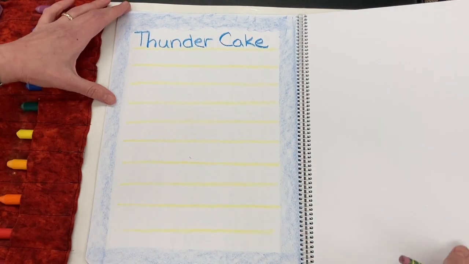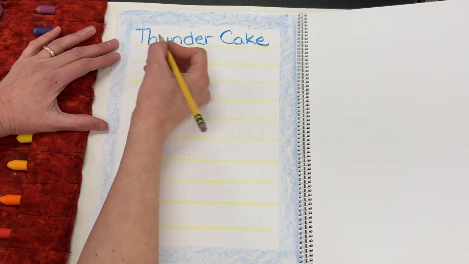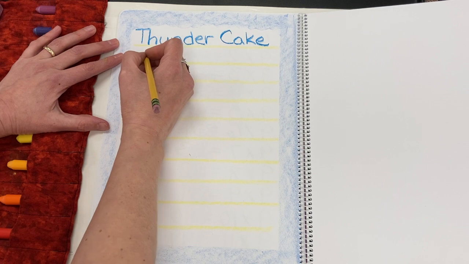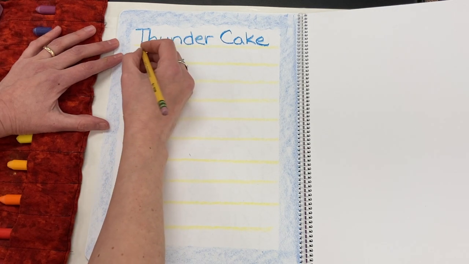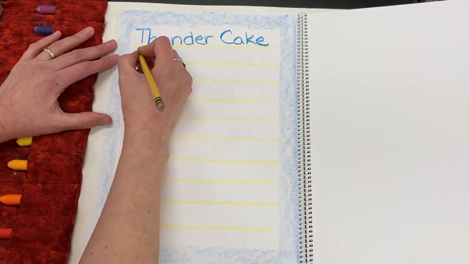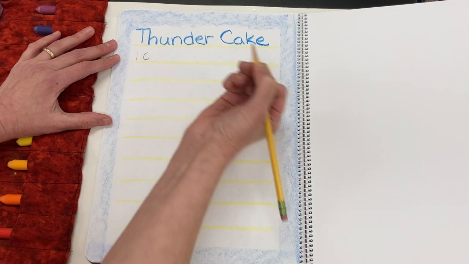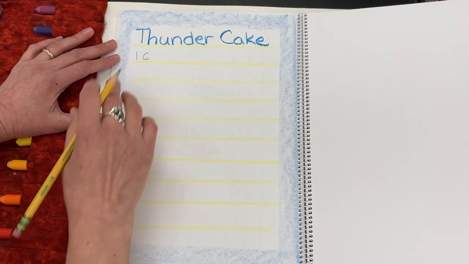Okay, so I'm going to show you some abbreviations that we use when we write recipes. So the first ingredient is 1 cup of shortening, or you might use butter in this recipe. I used butter when I made it because I don't usually have shortening on hand, but if you use shortening, you could use that. So 1 cup. Now we can write out cup, or we can just write 1 with a capital C by it, and that means cup.